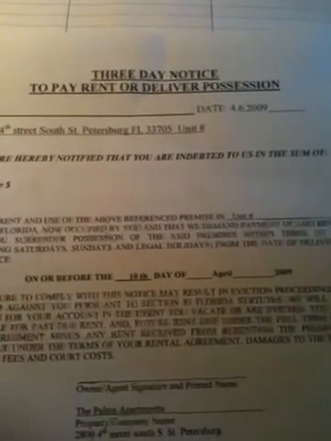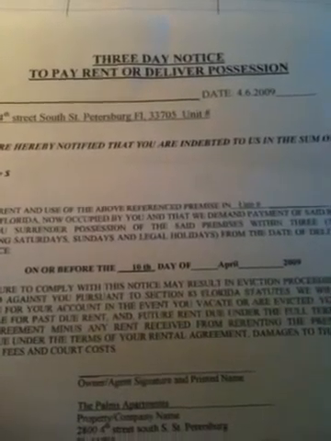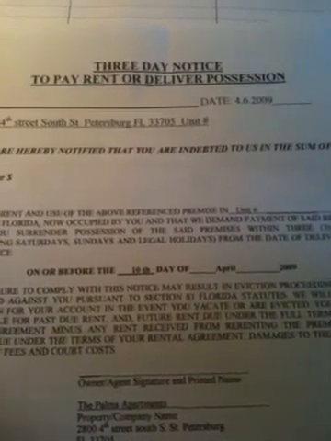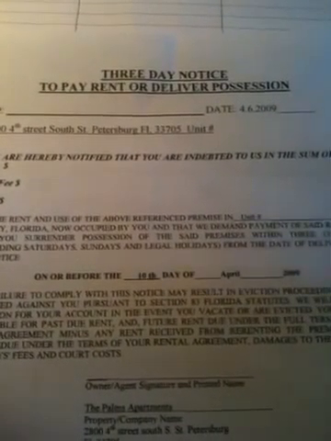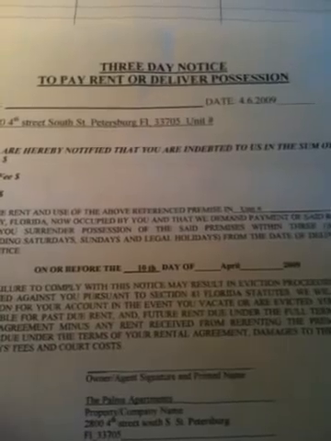We don't just post on the door, by the way. We must, under Florida landlord tenant law, we must knock on the door. If someone answers, then what we do then is deliver the 3-day notice. If they're over the age of 14, we actually personally hand the 3-day notice to the individual.